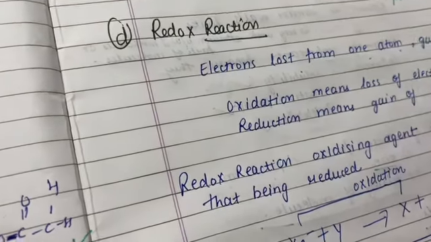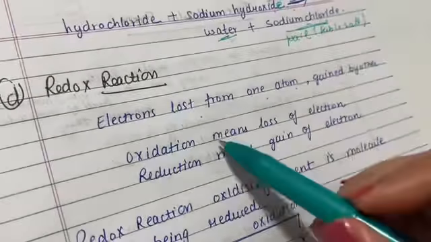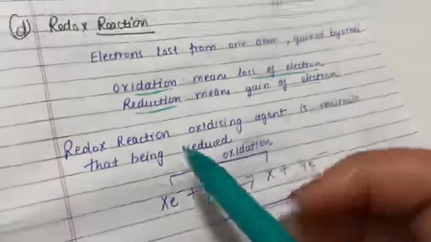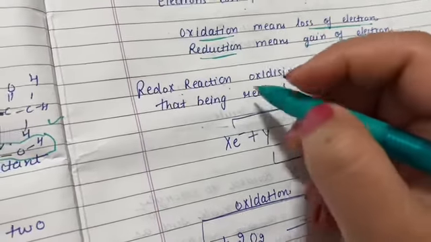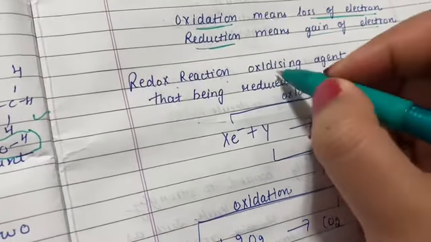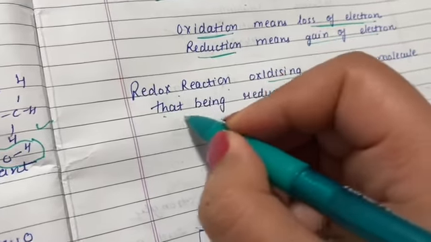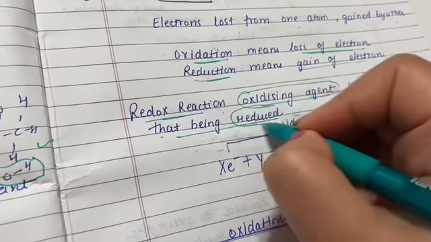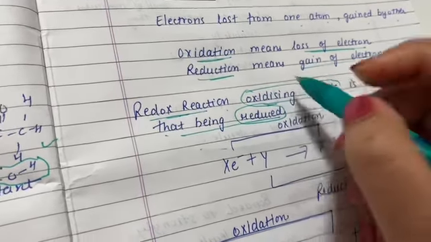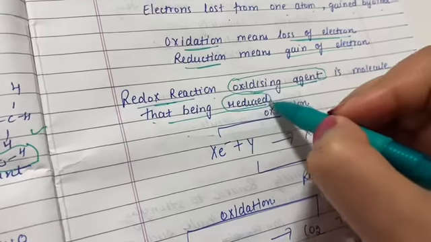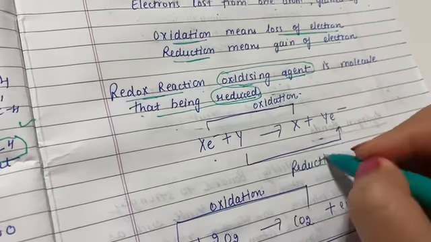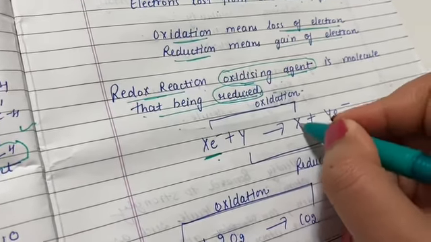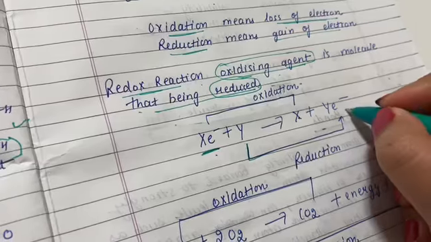Redox reactions. An electron is lost from one atom and gained by another. Oxidation means loss of electron and reduction means gain of electron. Redox reaction. An oxidizing agent is a molecule that is being reduced. In a redox reaction, the oxidizing agent is the molecule which is getting reduced, and the reducing agent is the molecule which is getting oxidized. Here is the example. Here X is losing an electron and becoming X plus, whereas Y is gaining an electron, it's reduction.